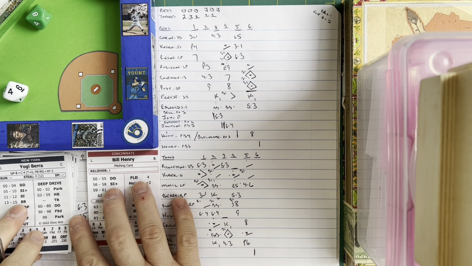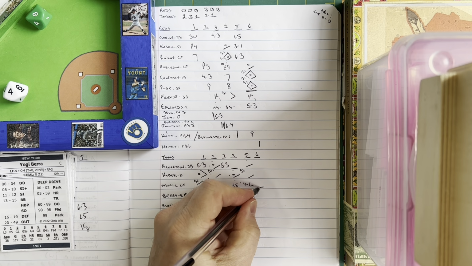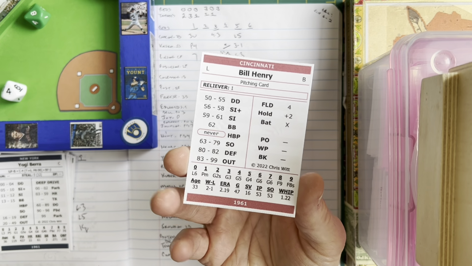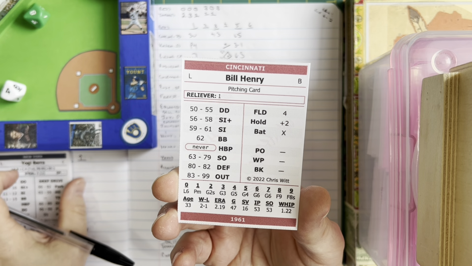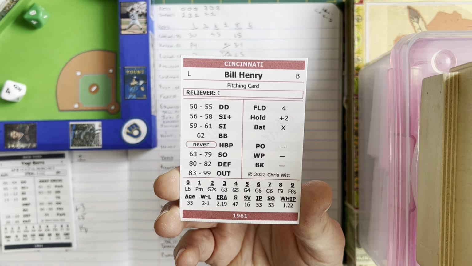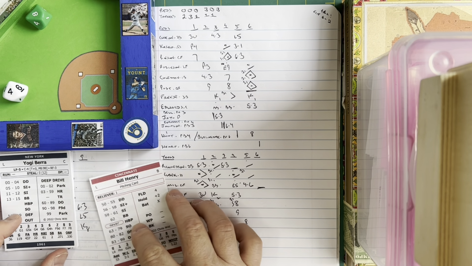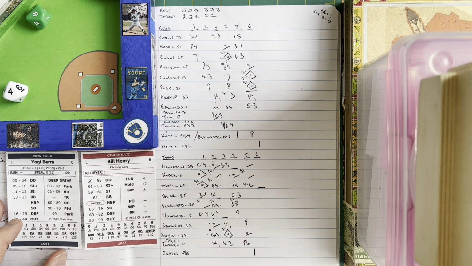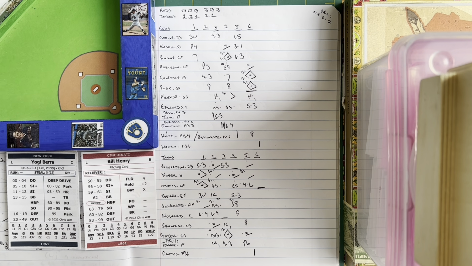Bill Henry, first let's tell you about Hunt. He was 2 innings, 4 hits. Didn't walk or strike out anybody. Allowed 2 runs, 1 was earned. Bill Henry is on. He was one of their short men in 1961. 33 years old. He was 2-1 with a 2.19 ERA, and he had 16 saves. He's going to face Yogi, then Blanchard, and then Howard. 4, 5, 6 batters in Ralph Houck's order in the bottom of the 6th.